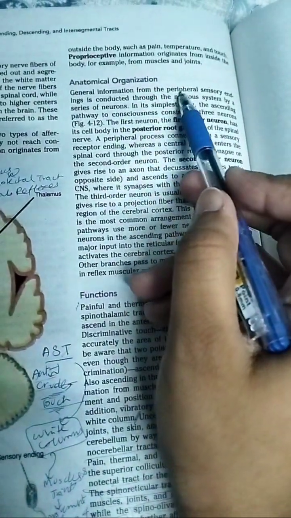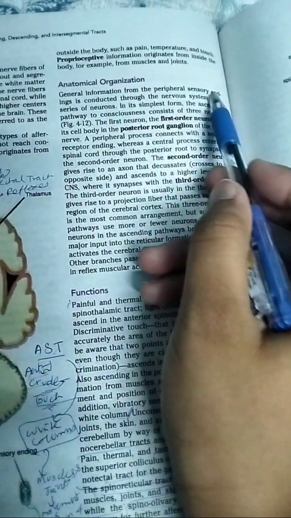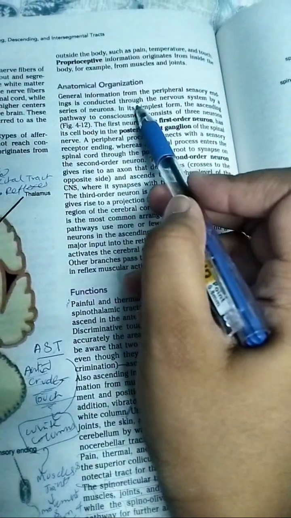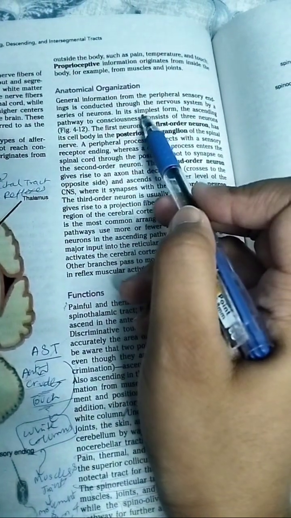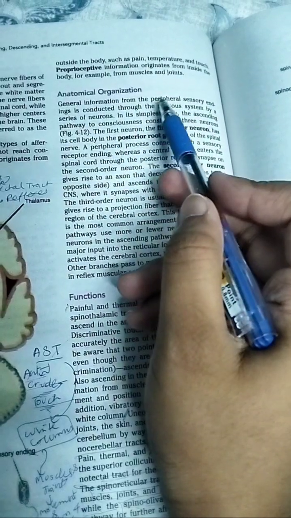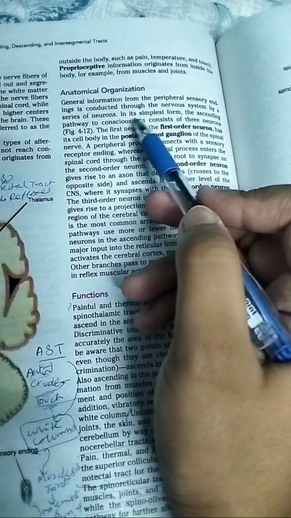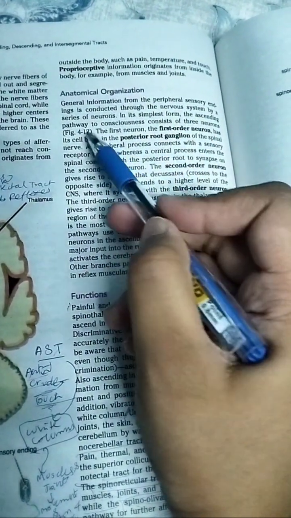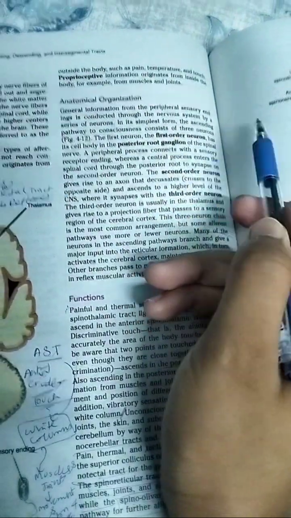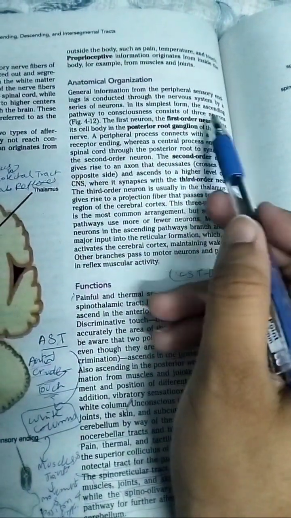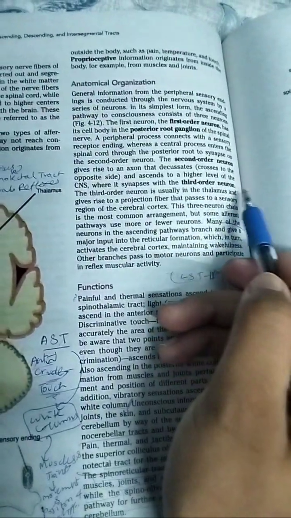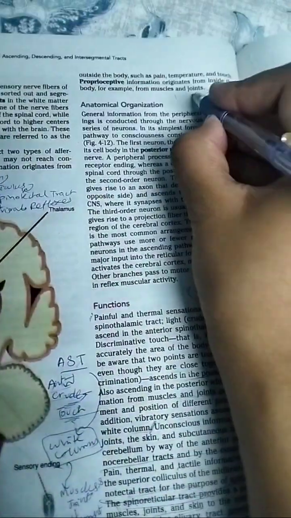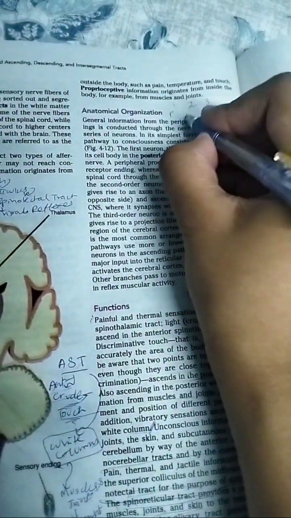General information from the peripheral sensory nerve endings is going to be conducted through the nervous system by a series of neurons. In its simplest form, the ascending pathway of consciousness is going to consist of 3 neurons. So we are going to have first order neurons, then second order neurons, and then third order neurons. There's a very easy way to remember this, that is by PAT.